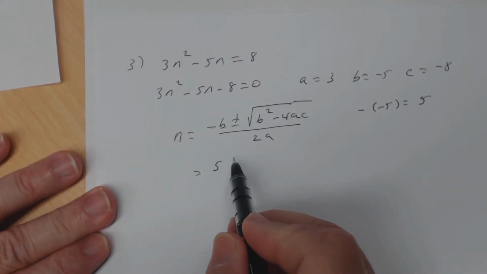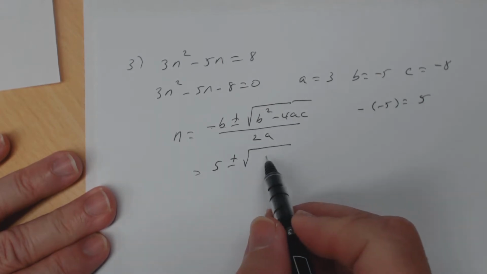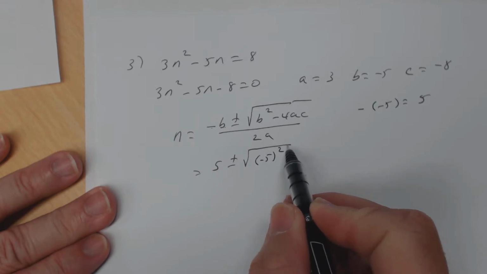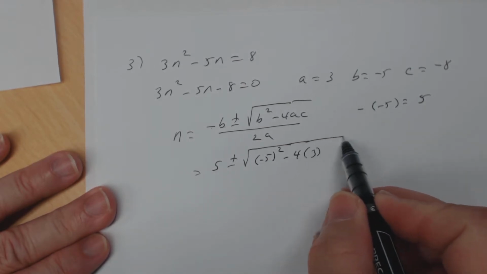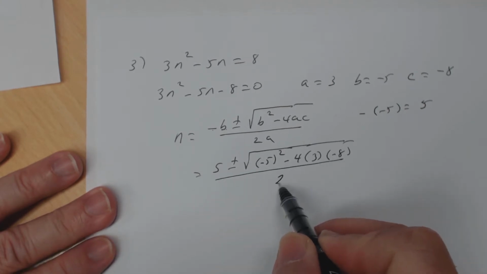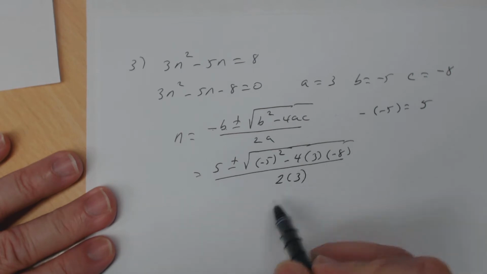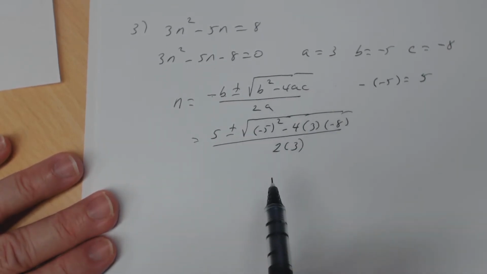So that'll be a 5 here, plus or minus the square root of b squared. Well, b is negative 5, so I'm going to put that in parentheses and square it, minus 4 times a, which is 3, times c, which is negative 8, all over 2 times a, which is 3. So the first step was to plug everything back into this quadratic formula.